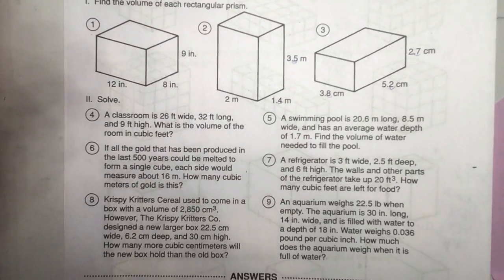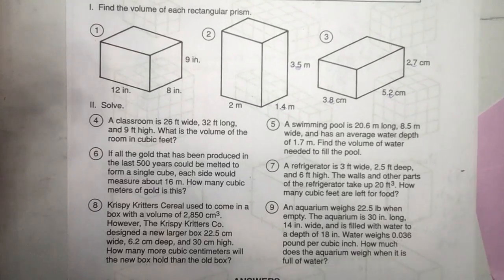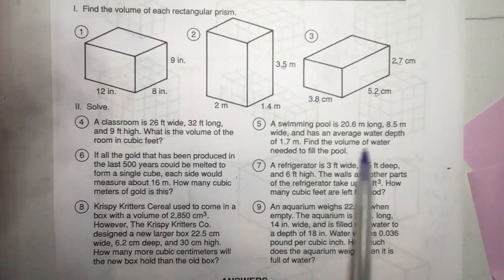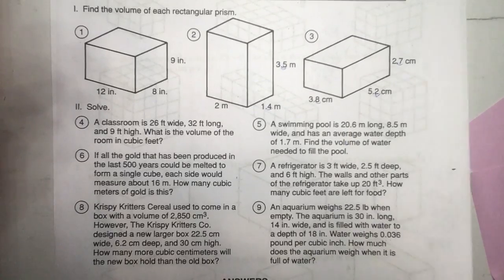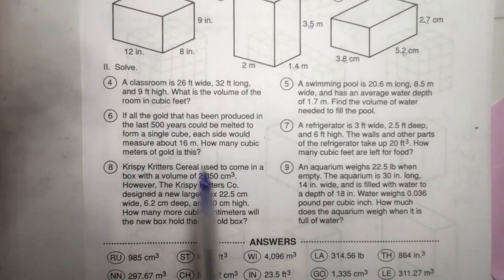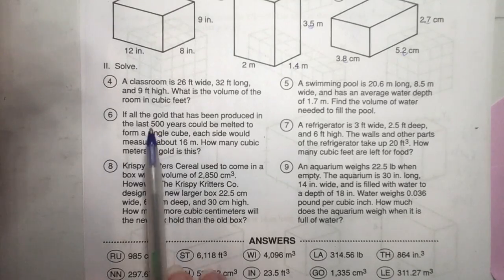So don't forget that. All right, number 4 is a straightforward one. Number 5 is also straightforward. Just be careful of those decimals. Number 6 is a 2-step, but it's not too hard.